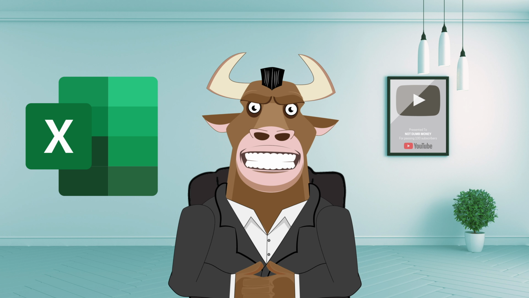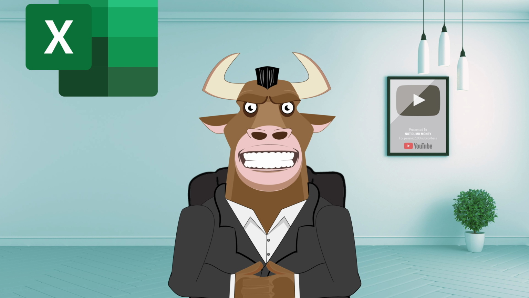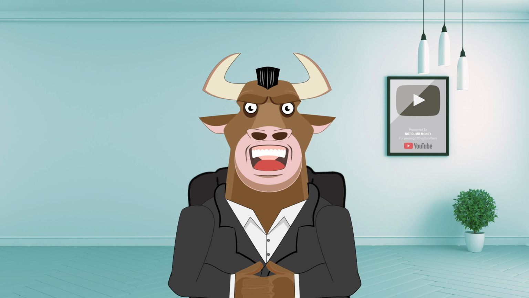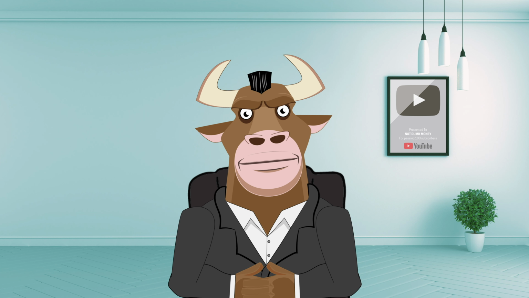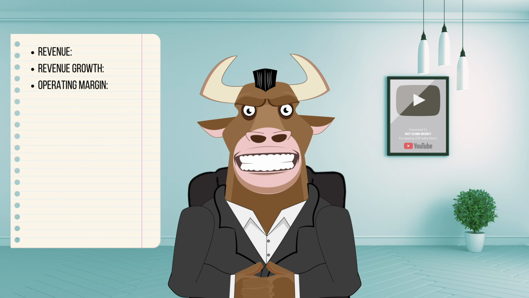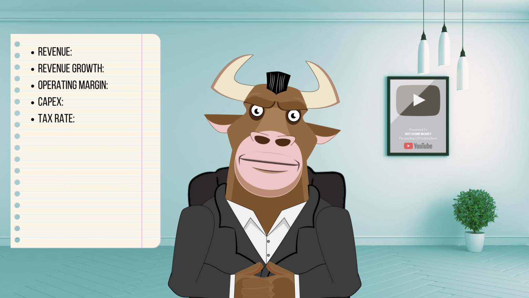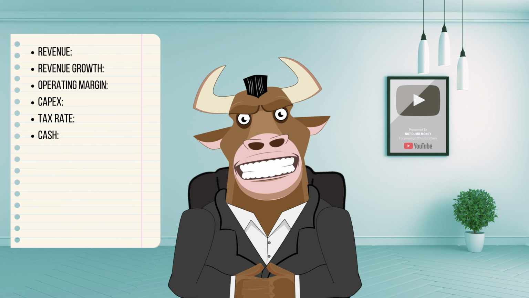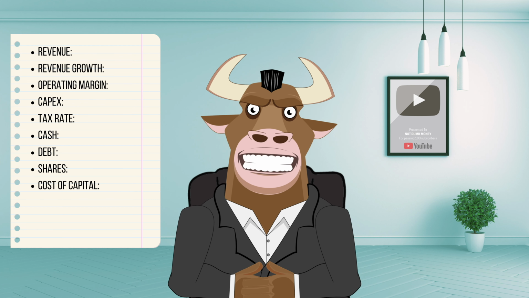So I use Microsoft Excel, but you can use any spreadsheet application you're comfortable with. The first thing we need to do is get your base year numbers. For the base year, I always like to use a company's trailing 12 months. The key figures we need are revenue, revenue growth rate, operating margin, capital expenditure, tax rate, cash and cash equivalents, debt, number of shares outstanding, and finally, their cost of capital.